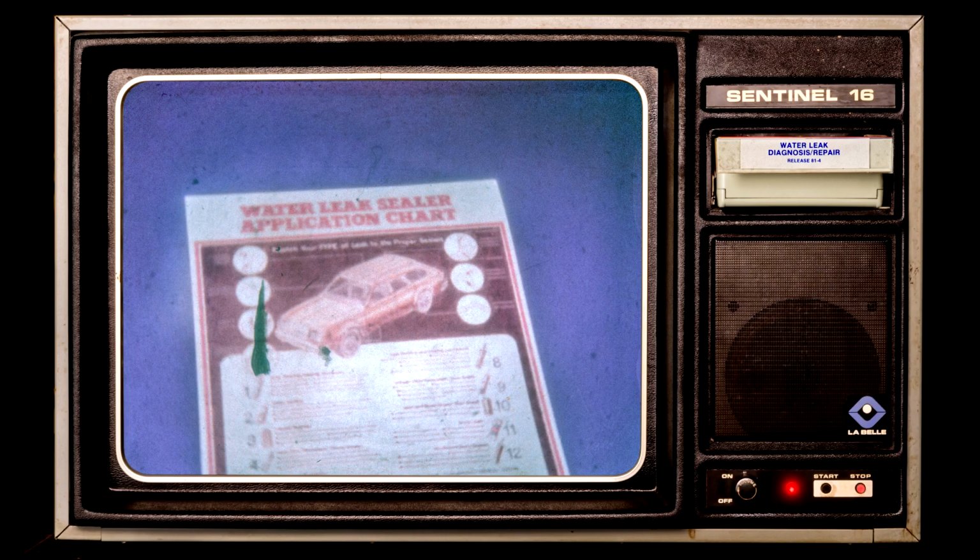Copies of this chart have been included in this training kit. The chart tells you exactly what sealants to use for any given type of leak. If you use the recommended sealants, you should never have to seal any leak more than once.